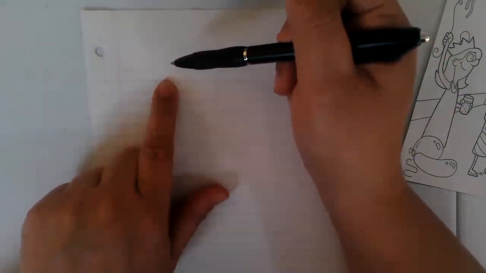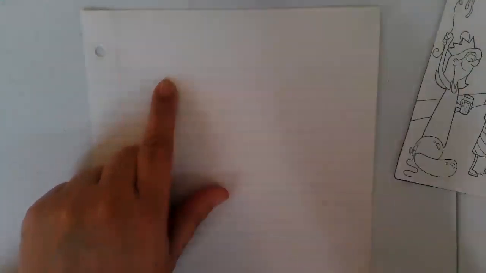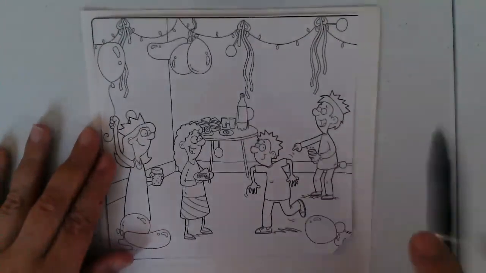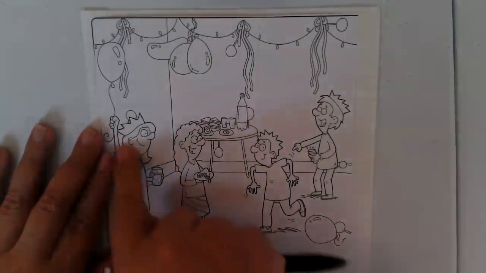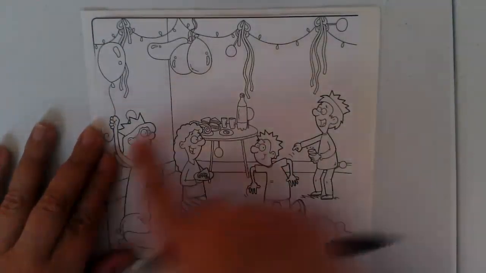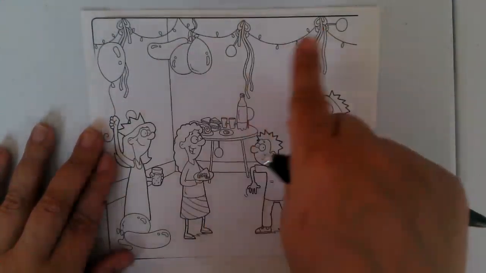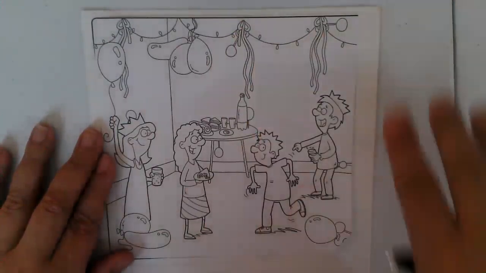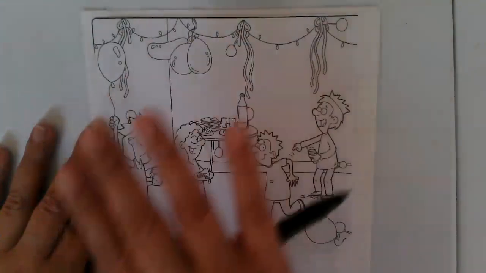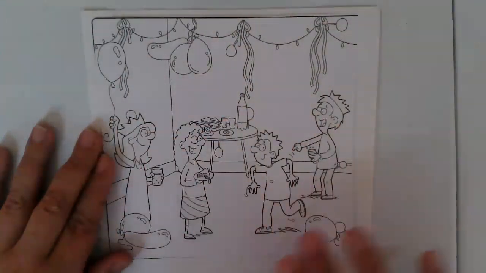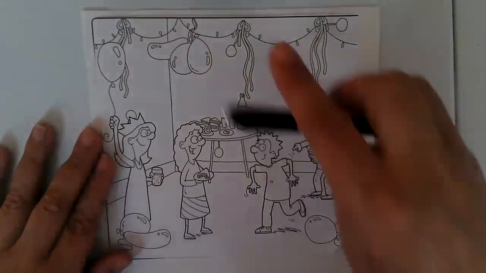Usually the first sentence, which is called the topic sentence, is where you write what's happening. So for me, yes, I have all kinds of details. I see some soda. This girl looks like she has some cake. This girl's holding on to the balloon. There's lights, and these are all fabulous details. But the main topic sentence should be about the whole thing here. So what's the big idea here? Go ahead and raise your hand.